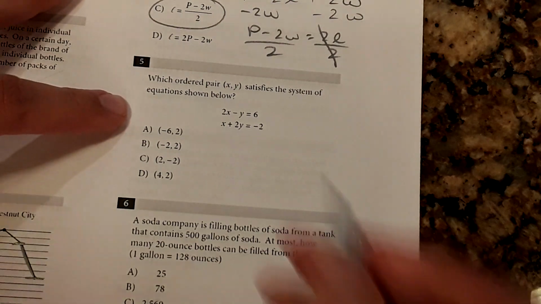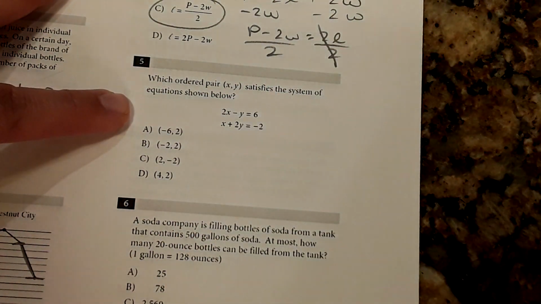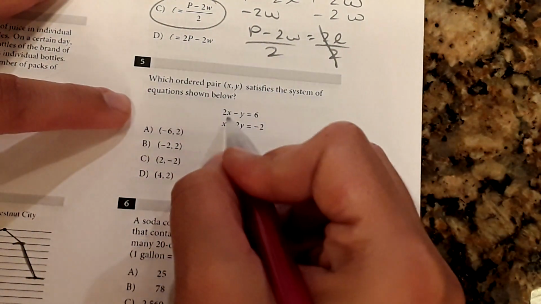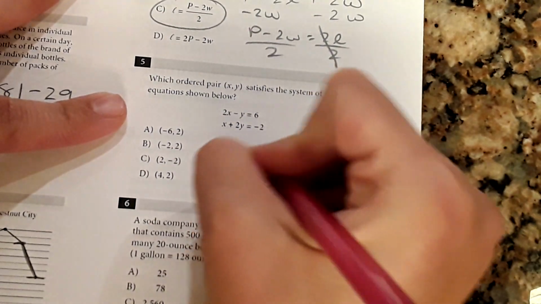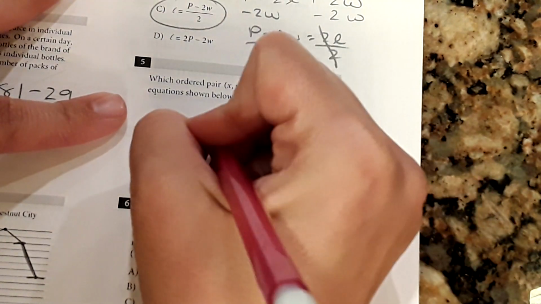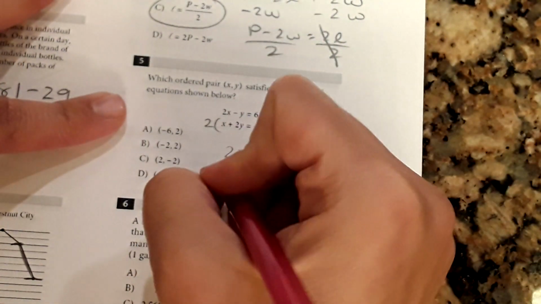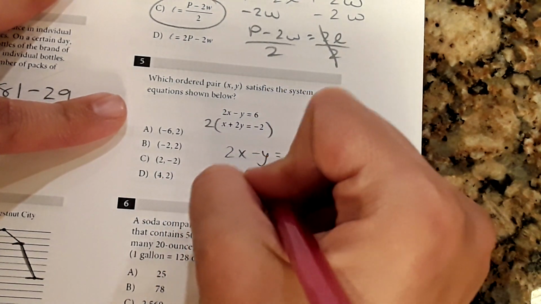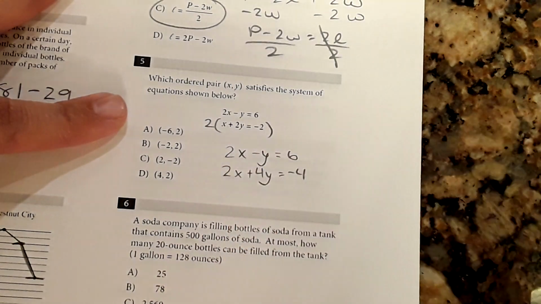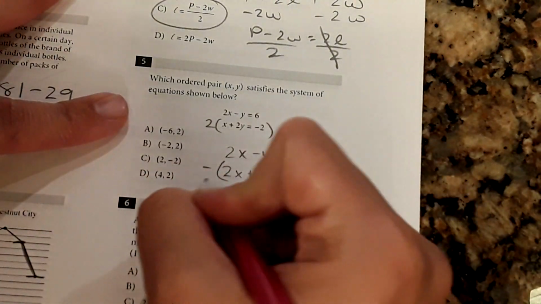Number 5, which ordered pair xy satisfies the system of equations? We need either x's or y's to cancel out. I'm going to rewrite the first one exactly as is, and then multiply the second one by 2 to get the x's to cancel out. Then I'm going to subtract the second one.